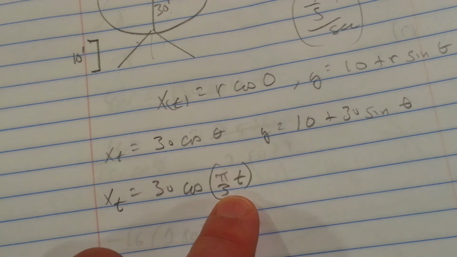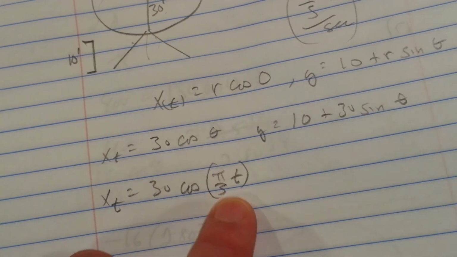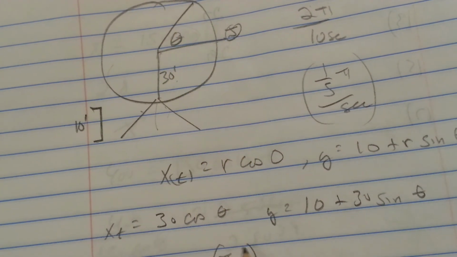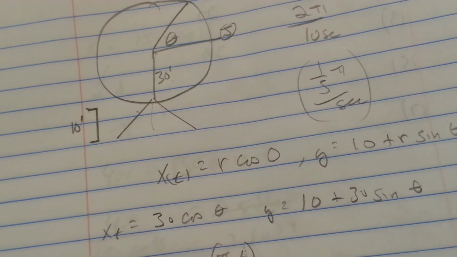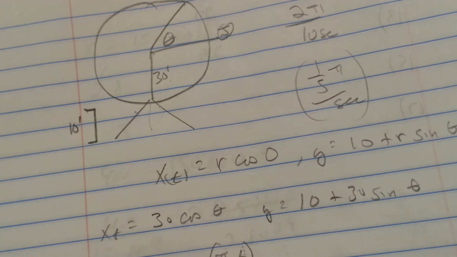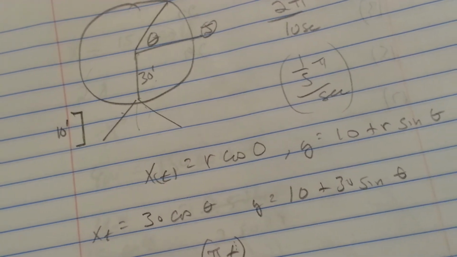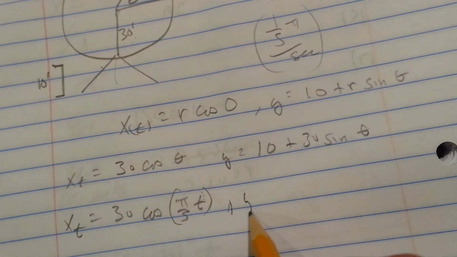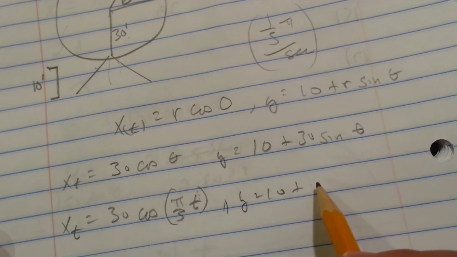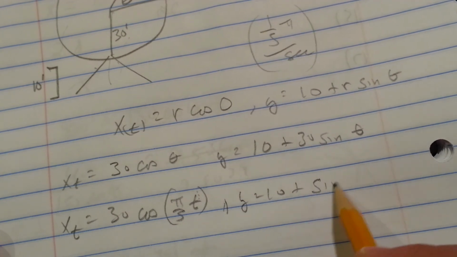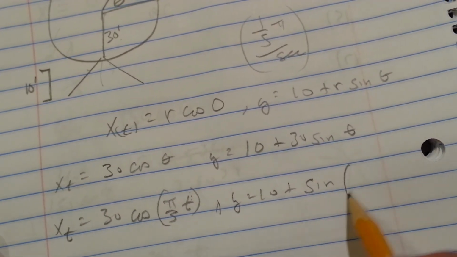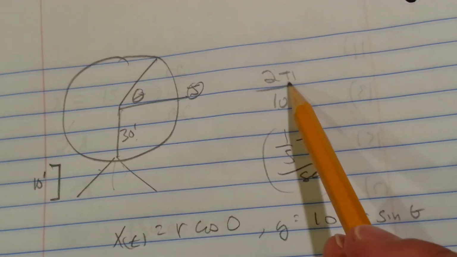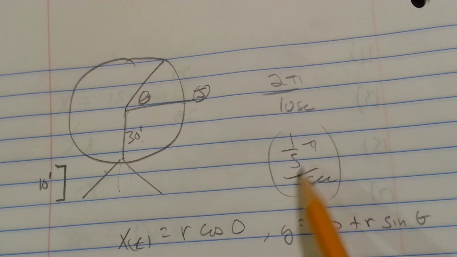After so many seconds, we're going at pi fifths per second. So how many seconds we go tells us how much of an angle we swept through. It's dictated by what t is. If t is 2, we go 2/5 pi. If t is 3, it's 3/5 pi. And then y equals 10 plus 30 sine of, again, pi fifths times t. And that all came from this initial 2 pi per 10 seconds, which is 1/5 pi per second.